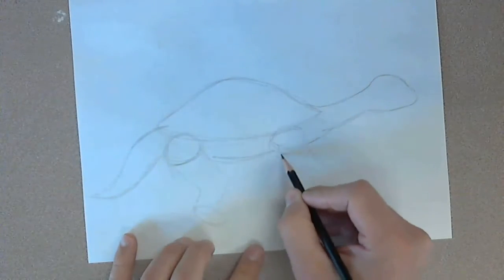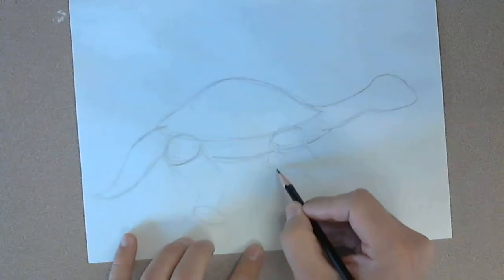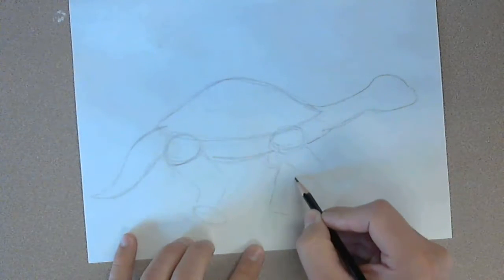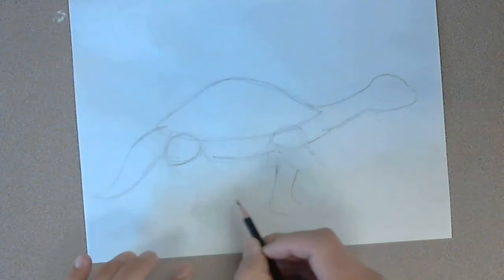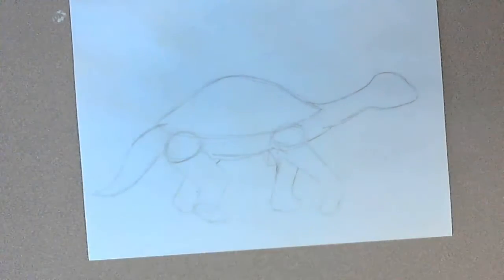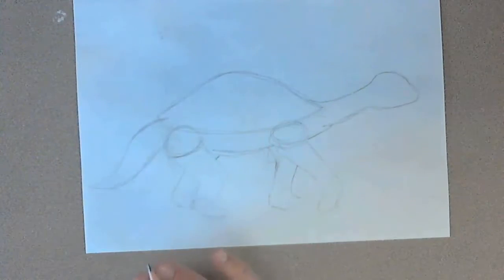Now, I can only see the two legs right now, so maybe this one over here would be kind of like down on the ground. This will be the leg on the other side. And then back here, same thing. You can see a little bit of the leg on the other side, maybe. Okay. Now, it's very sketchy.